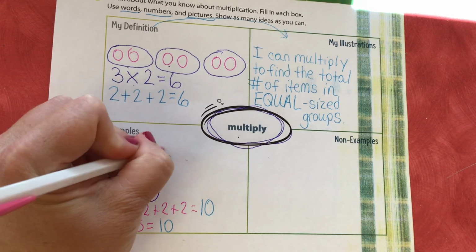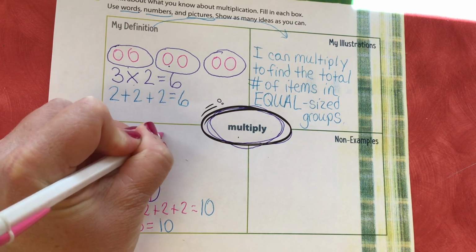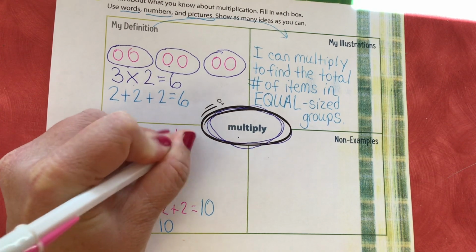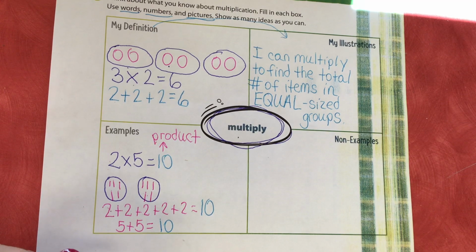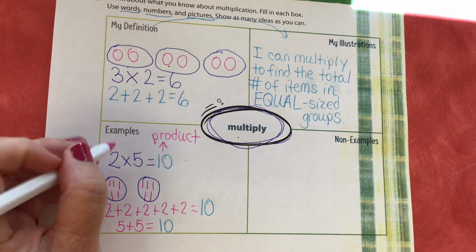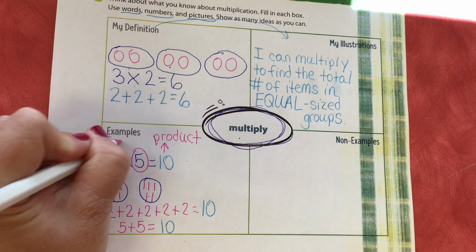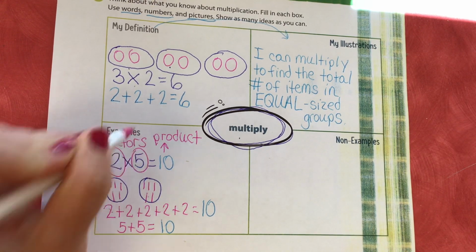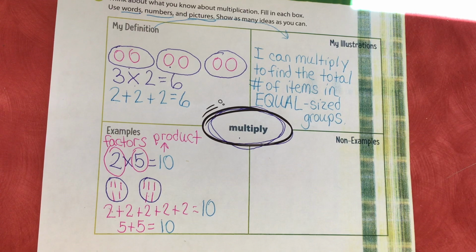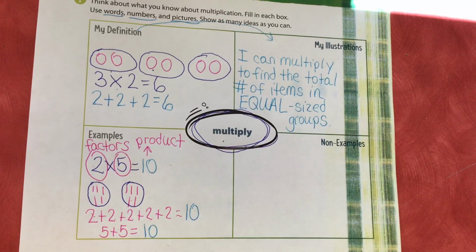Remember, we call the answer to a multiplication problem the product. That is the answer to a multiplication problem, and we call our 2 numbers being multiplied together our factors. Okay? Here is a non-example of multiplication.